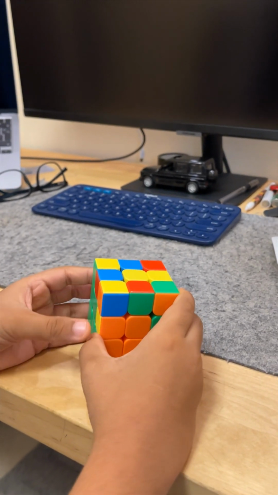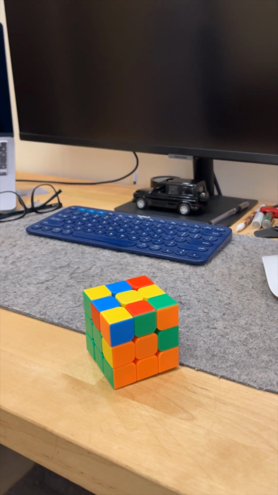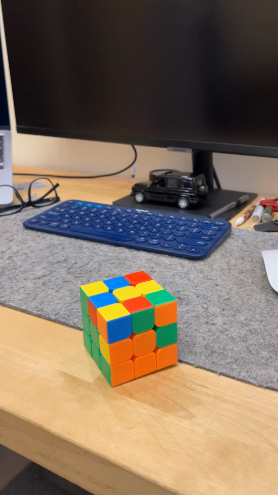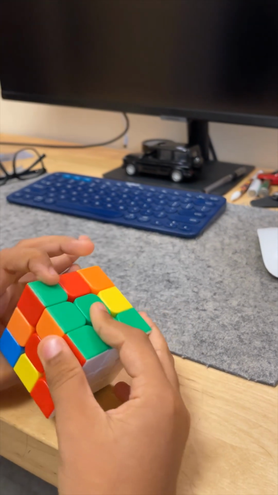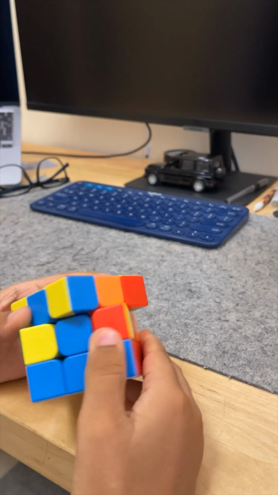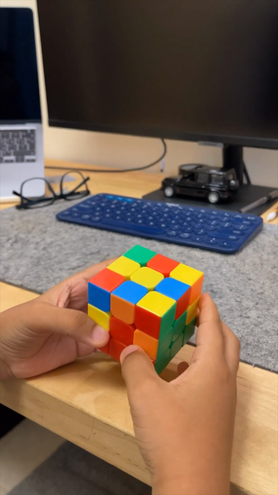So now that the white face is completed and the bottom colors are all matched up, are we going to go on to the second level? Yeah. Okay. The second level is all of these colors here match so that you have the first two layers of the cube solved. Okay, and how do we do that?